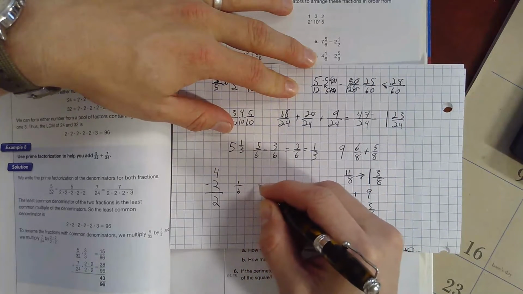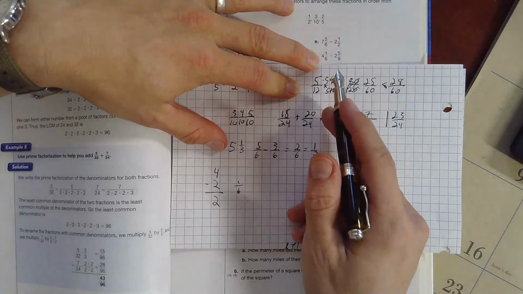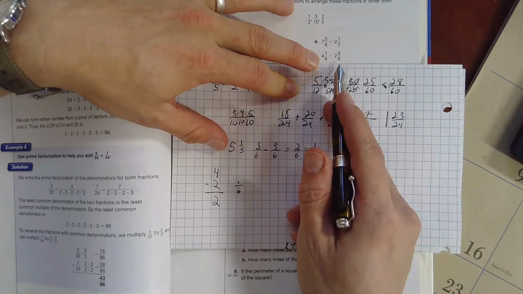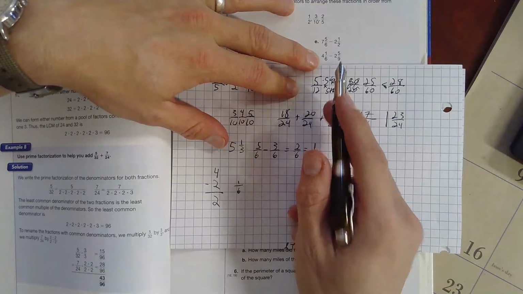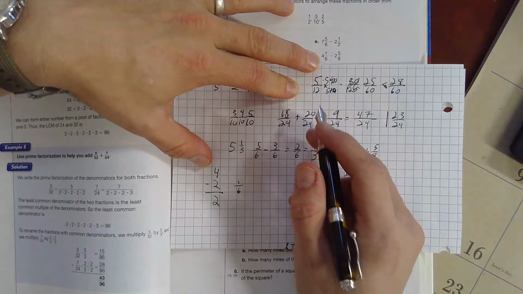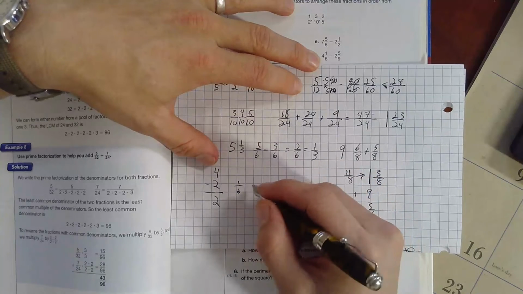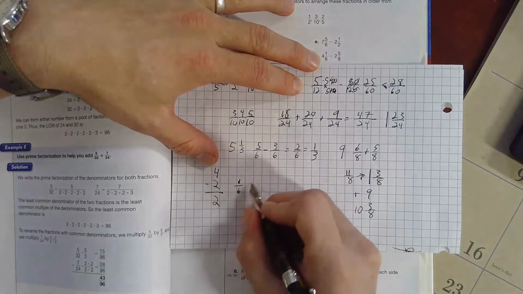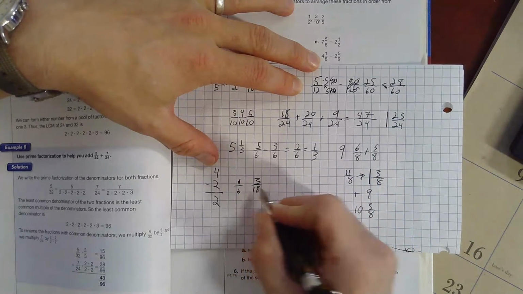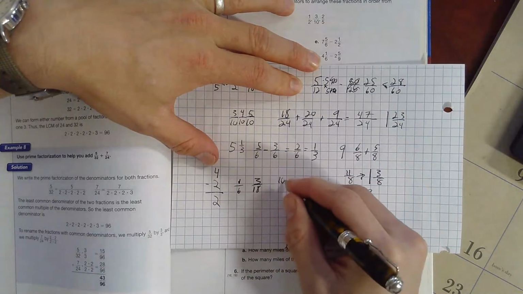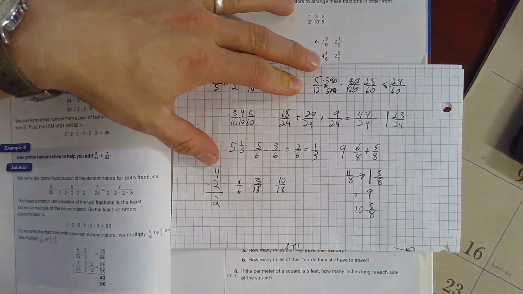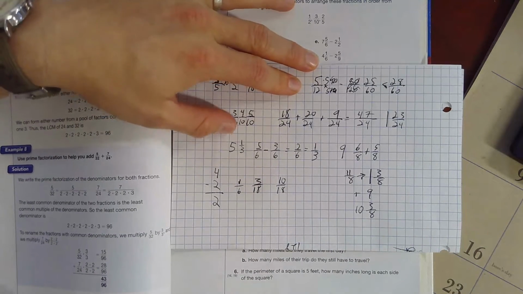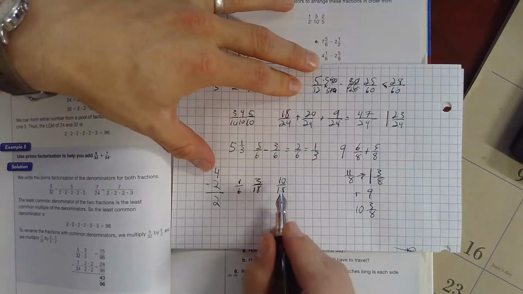1/6 and 5/9. 18, right? 6 goes into, no, yeah, 18. 6 goes into 18 3 times. So 3/18, and then 10/18. It's subtract. Oh, so this one's actually tricky, right? So this is smaller.